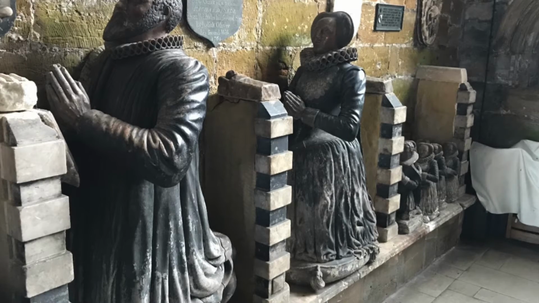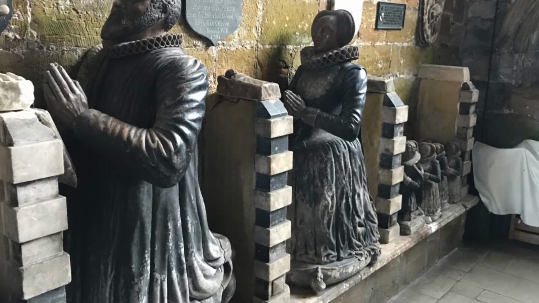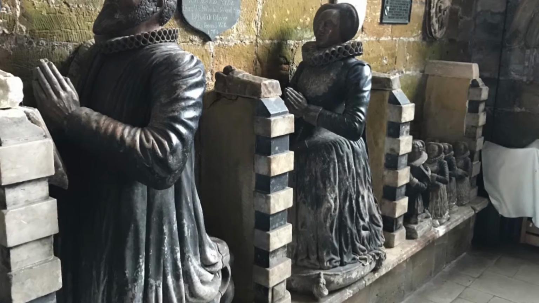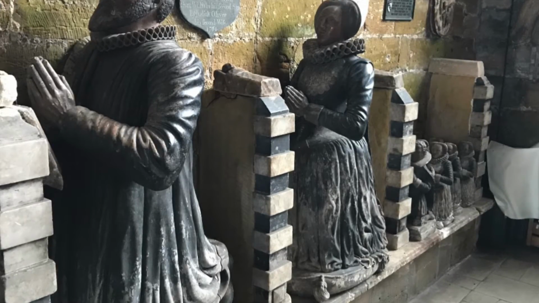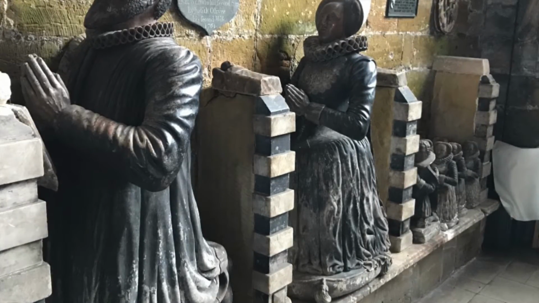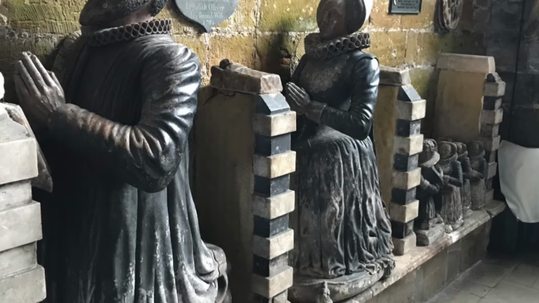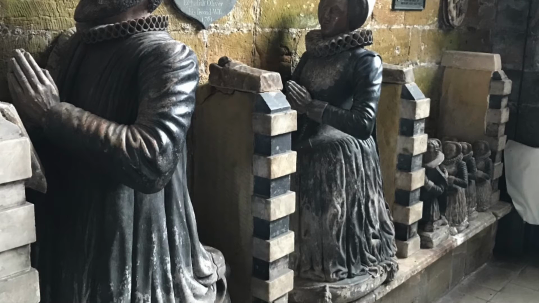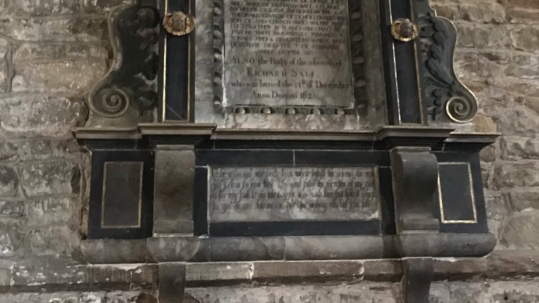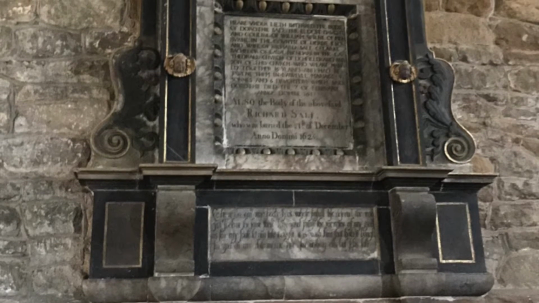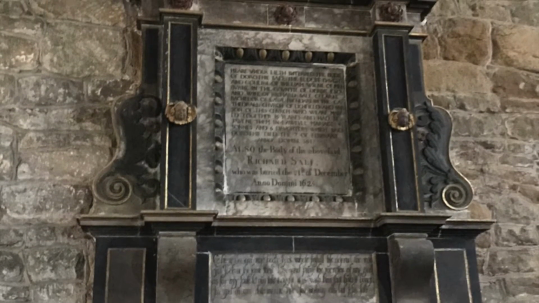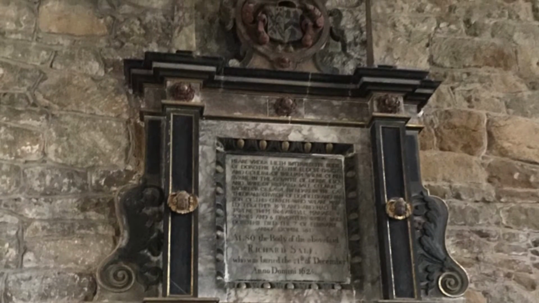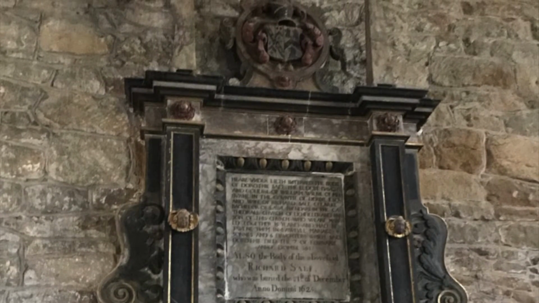In the south aisle there's a fine monument to Richard and Dorothy Sale and their family. Richard Sale was the rector of Weston-on-Trent for an amazing 50 years, between 1575 and 1625, spanning the reigns of Queen Elizabeth I, James I and Charles I. The monument was originally sited in the chancel, beneath the memorial plaque which is on the wall still to this day. It was moved to the present position in the Victorian restoration of the church.